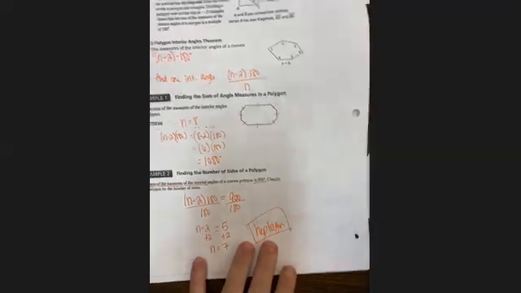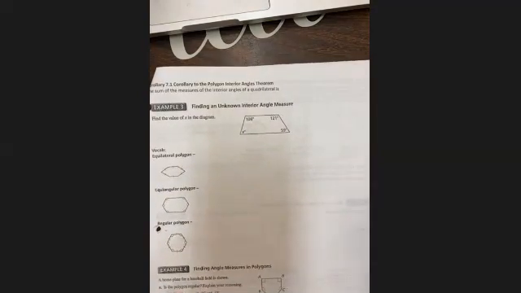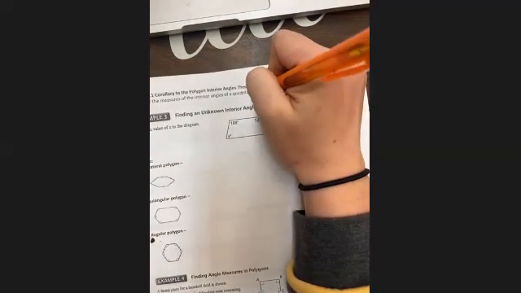Okay, so let's go on to the next page. So it says the sum of the measures of the interior angles of a quadrilateral is, so it doesn't matter if it's a square or not. If it has 4 sides, it's always going to be 360 degrees. Okay, so it says find the value of x in the diagram for example 3. So that has 4 sides, so I know that it's going to add up to be 360.